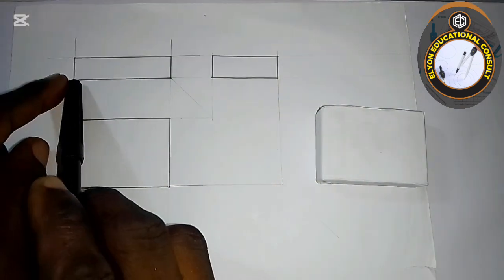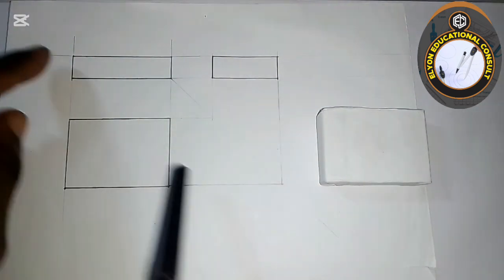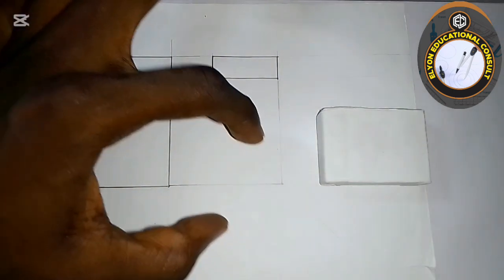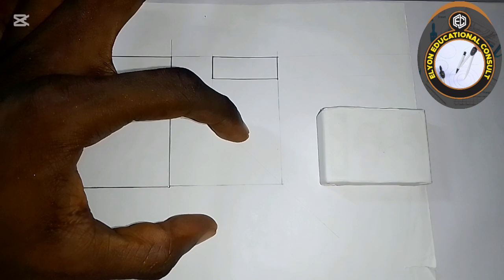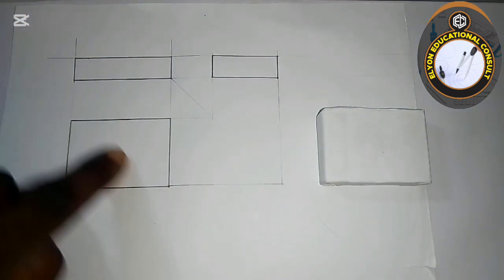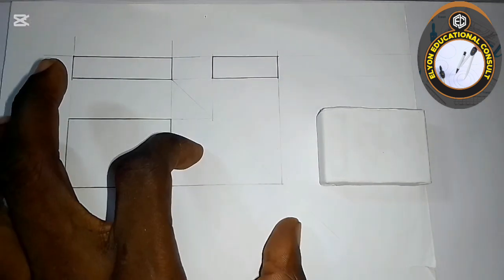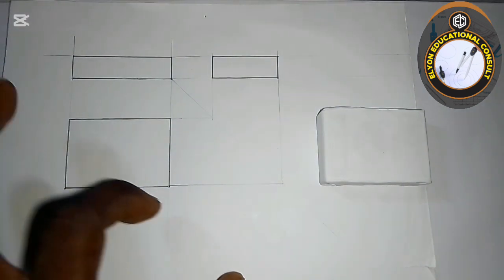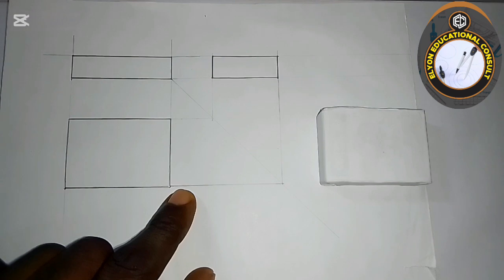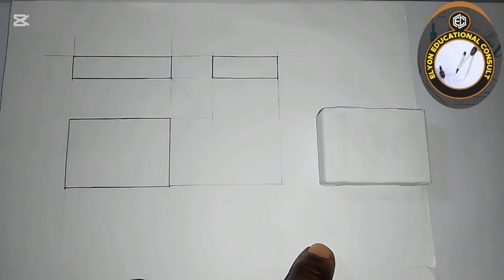Now, if the lines are projected from this side like this, because we are projecting from this elevation, don't forget that this is the elevation. We are projecting lines from this elevation. So the view it is going to give us is what we call first auxiliary plan, because we are projecting from the elevation. I will repeat that now.